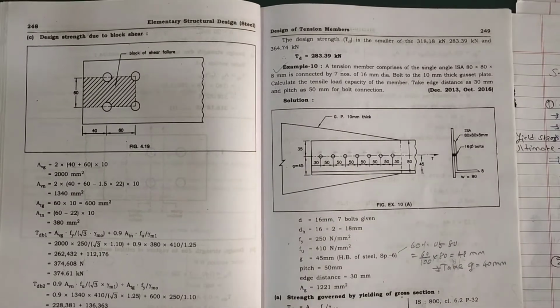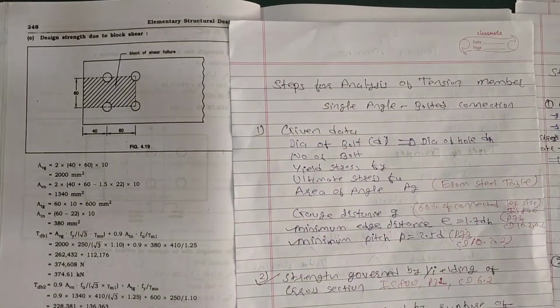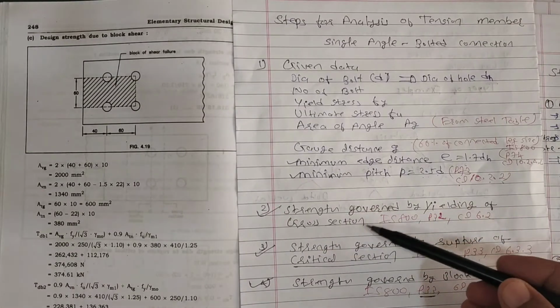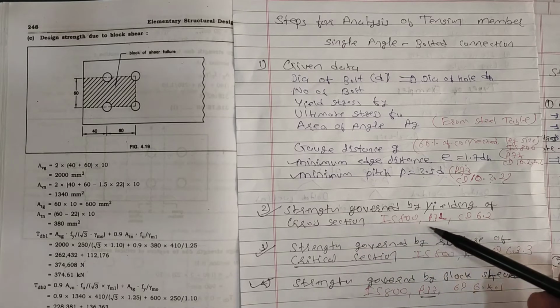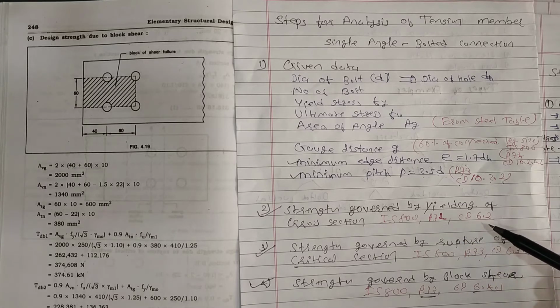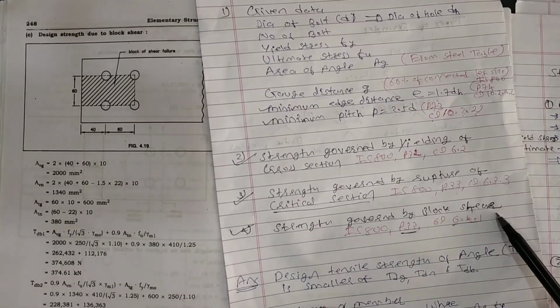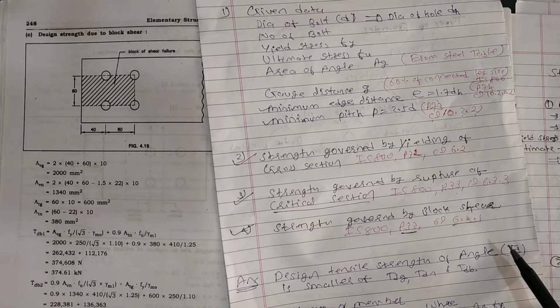Again we would like to discuss analysis of tension member, single angle bolted connections. So what are the steps? The first step is given data. Second step, the strength governed by yielding of cross section, available in IS 800 page number 32 clause 6.2. Next step, strength governed by the rupture of critical section, available on page number 33 clause 6.3.3. Then strength governed by block shear, again page number 33 clause 6.4.1.